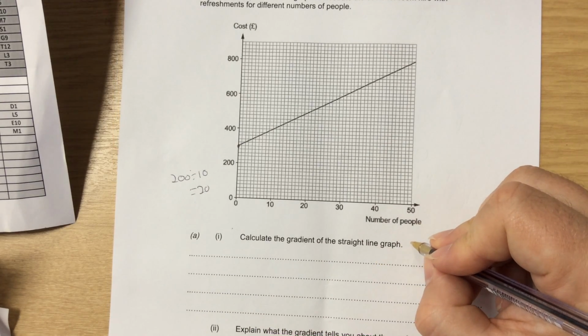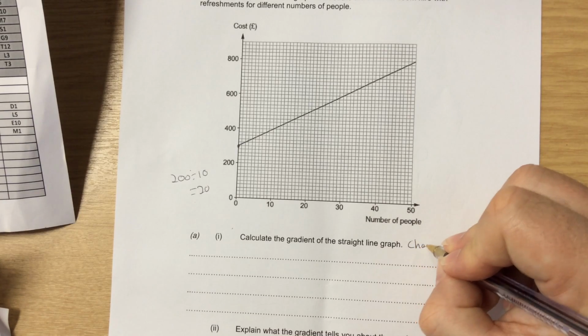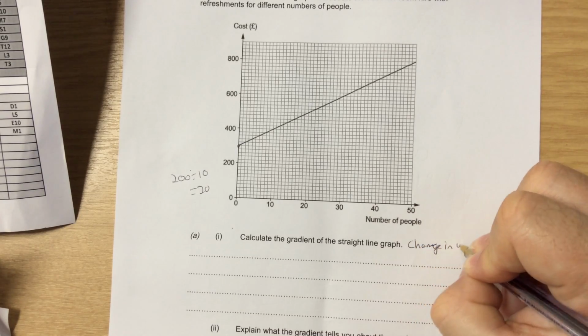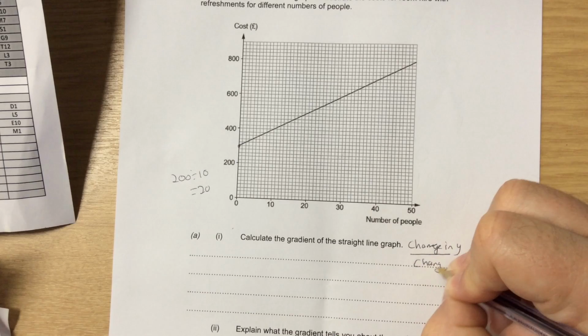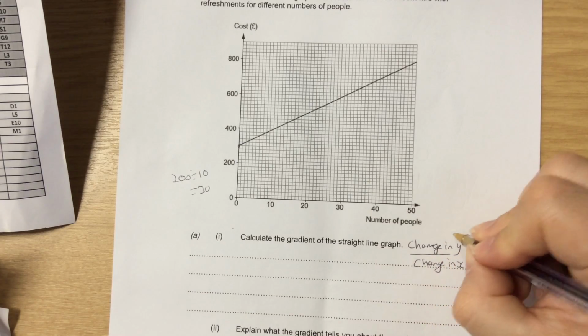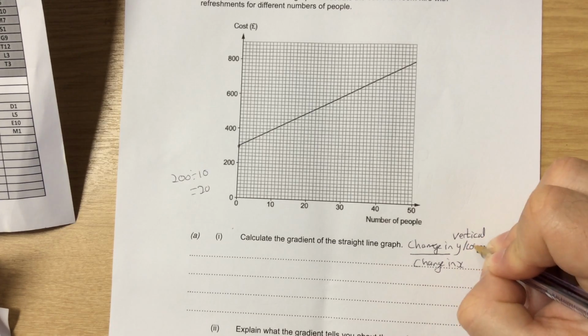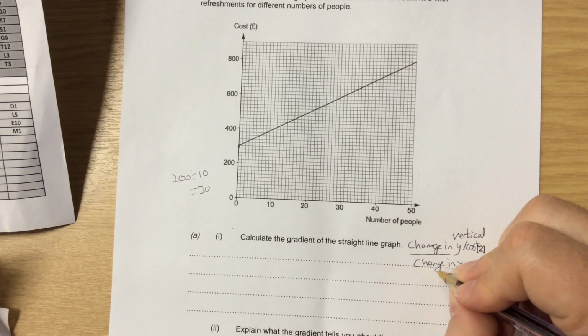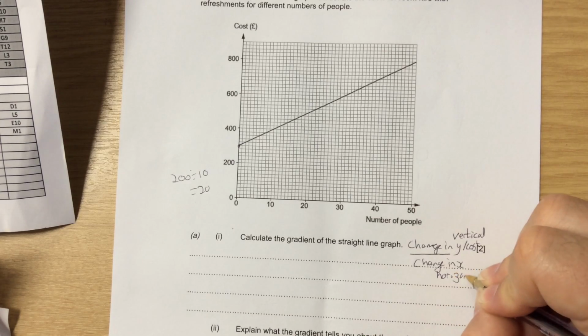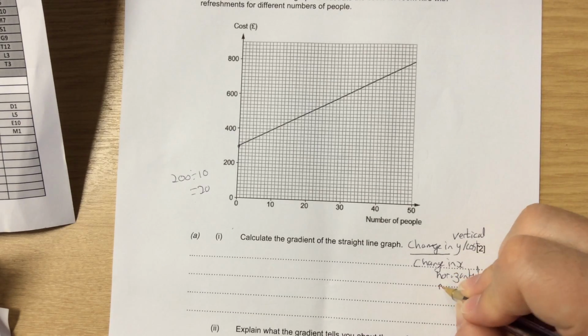The gradient is the change in y over the change in the x. So the y is the vertical, or in terms of this one is cost. Alright, and the change in x is the horizontal, or the number of people.